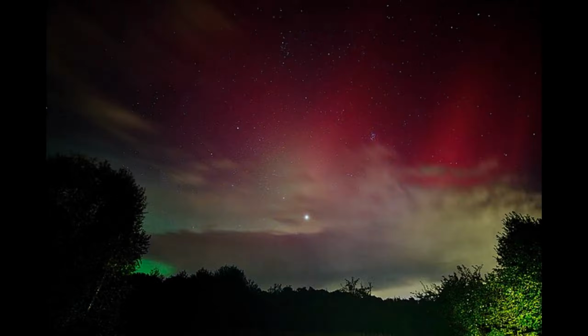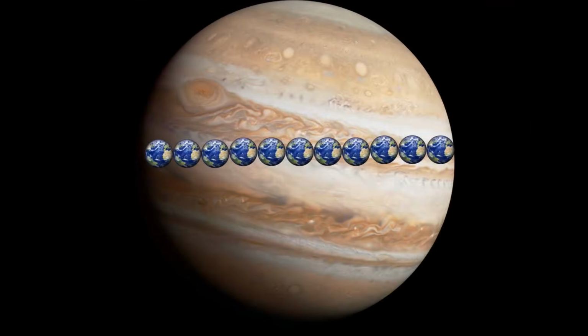Like when you're driving on a highway and you see a mountain in the distance, it looks small, but when you finally get there, it's huge. Well, Jupiter is huge. It's more than 11 times wider than the Earth, but at an average distance of 400 million miles from us, Jupiter appears nearly like another star in the sky.